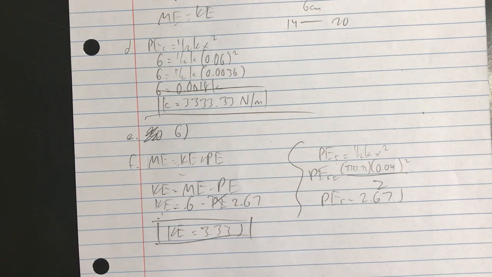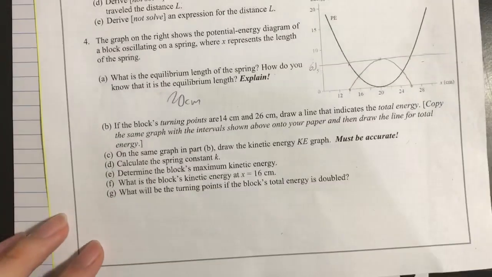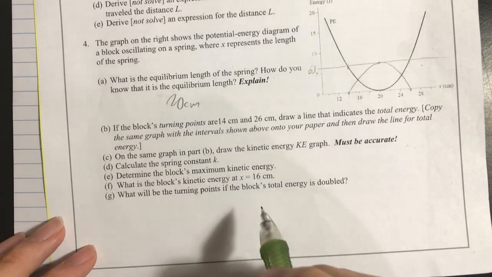And lastly, part G. Part G asks, what will be the turning points if the block's total energy is doubled? As we approximated, our mechanical energy would now be 12 joules.